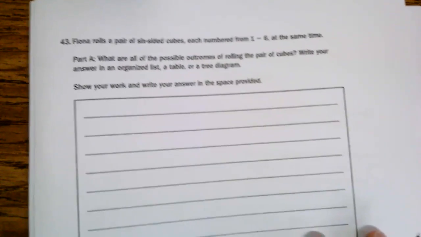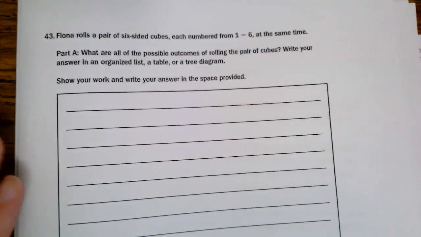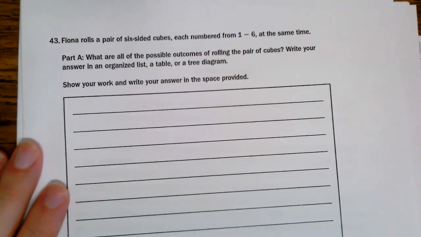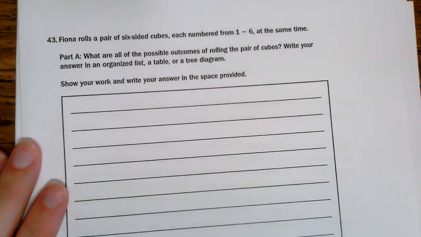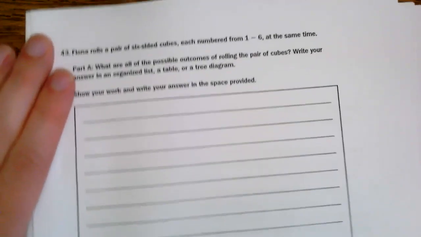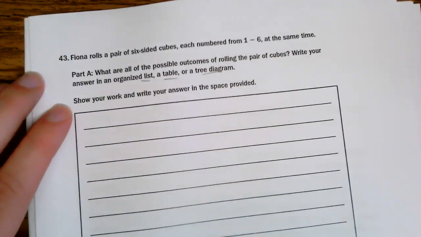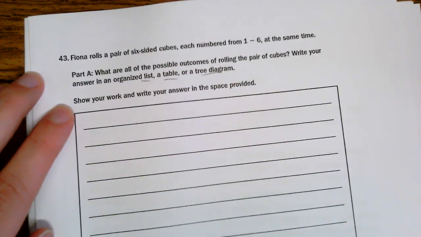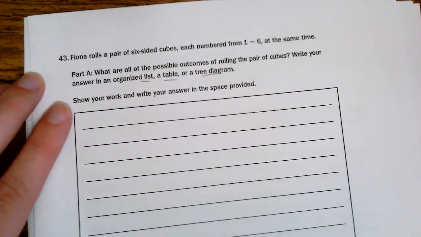It says Fiona rolls a pair of 6-sided cubes, each numbered from 1 to 6, at the same time. What are the possible outcomes of rolling a pair of cubes? Write your answer in an organized list, a table, or a tree diagram. Okay, it doesn't matter which one you choose: list, table, tree diagram. It says show your work and write your answer in the space provided. The easy way to do a cube is just to write it out in a list.